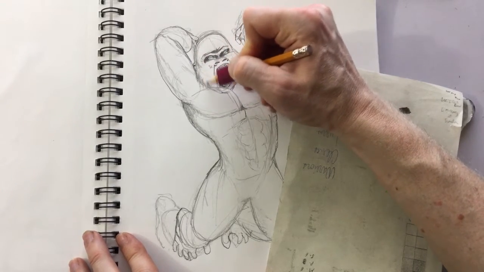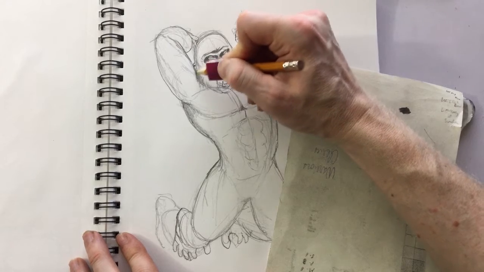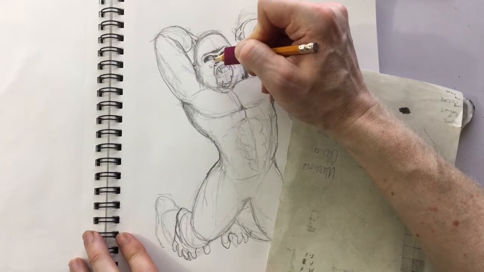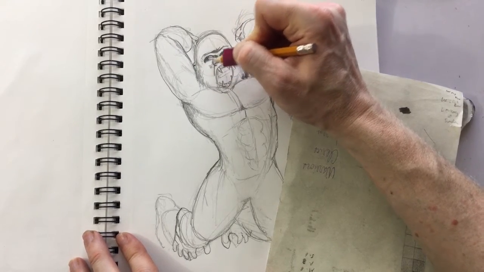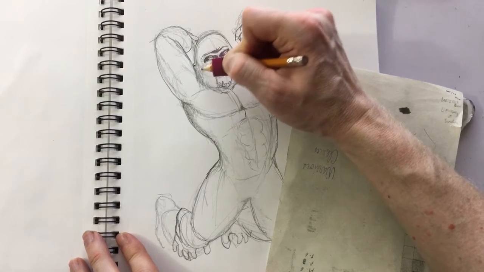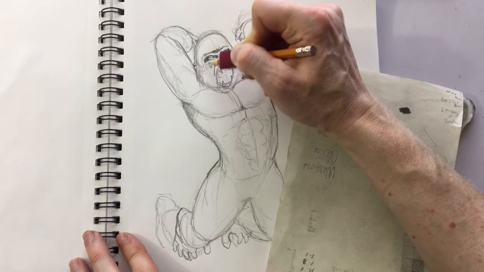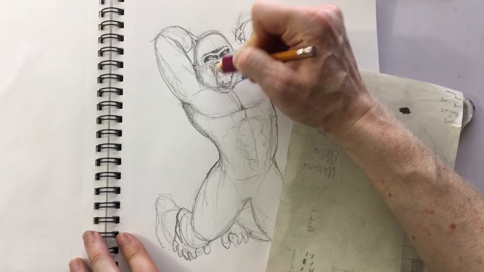And then the fur, just lots of little lines that come out from the center, in this case the nose, and come down. It'll give it that hairy sort of appearance, and it'll just look awesome when it's done.